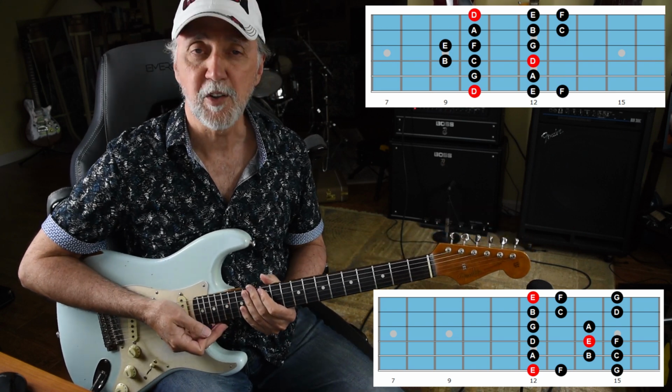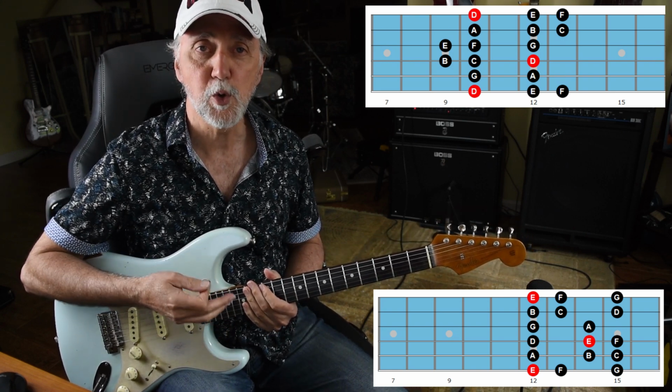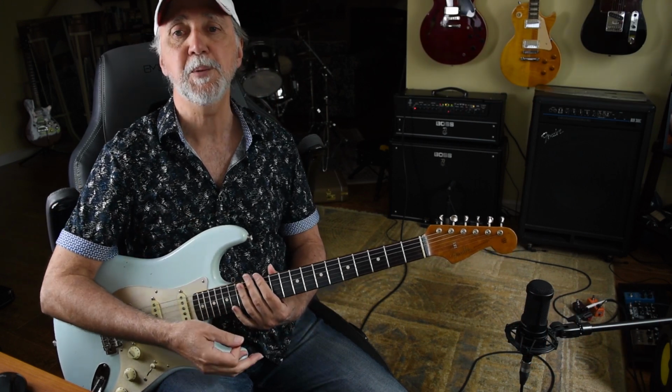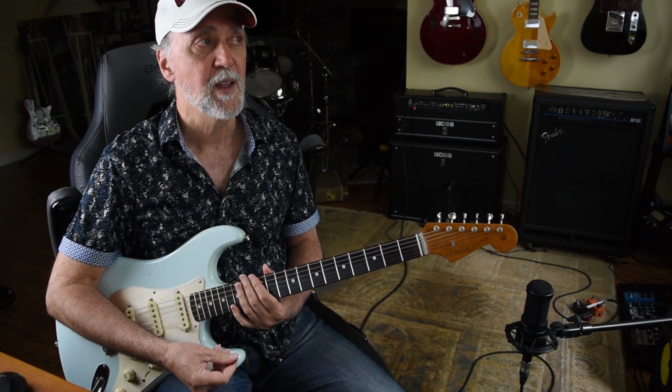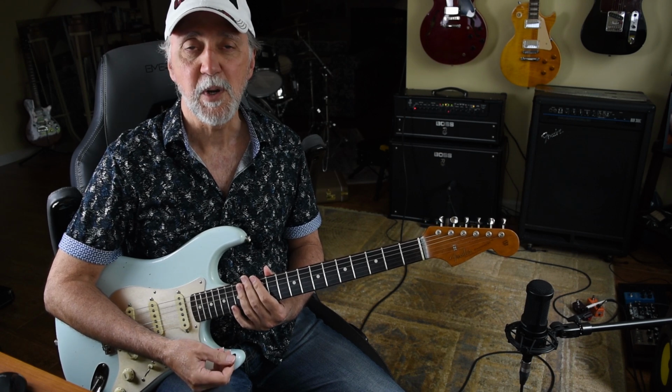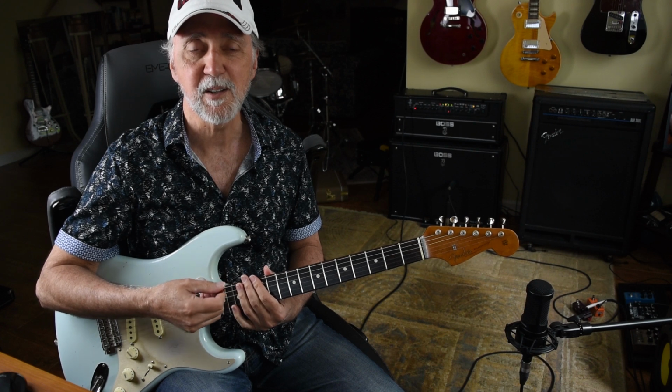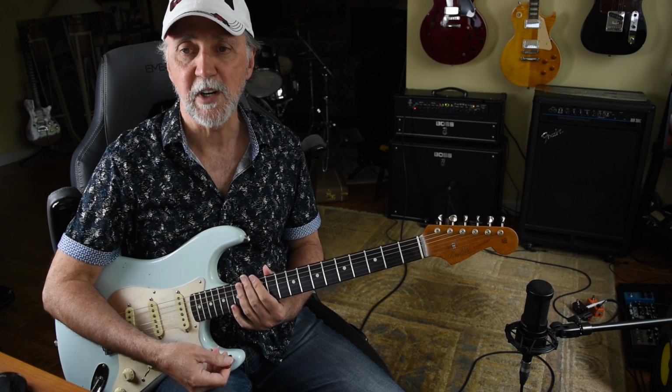So I want to try to better explain how knowing the modal patterns for each of these chords is actually helping me. And it made me think about what is happening when you're trying to improvise, and specifically when we're trying to use a full A minor scale over this A minor blues progression.